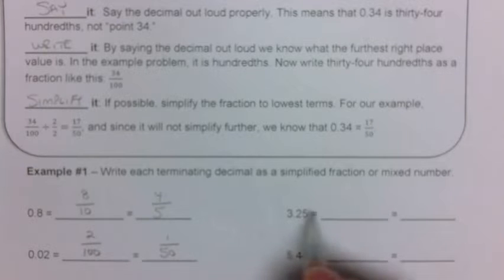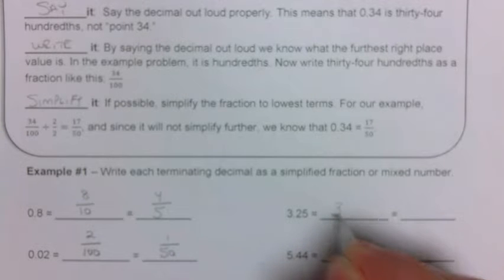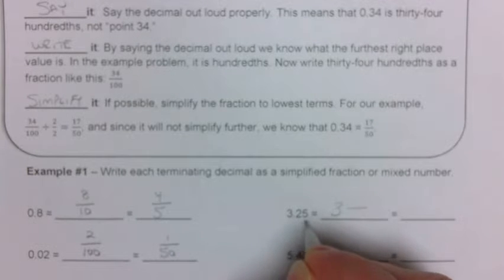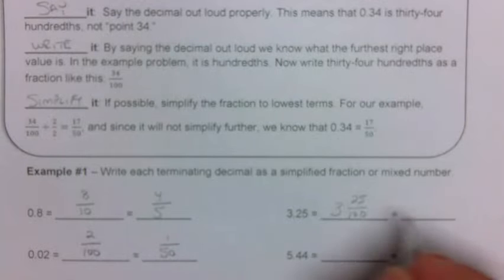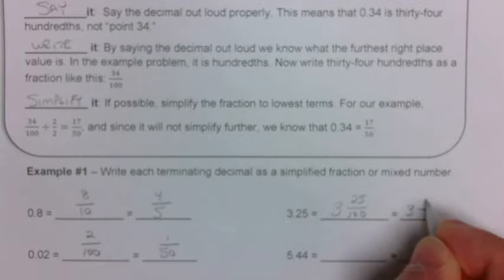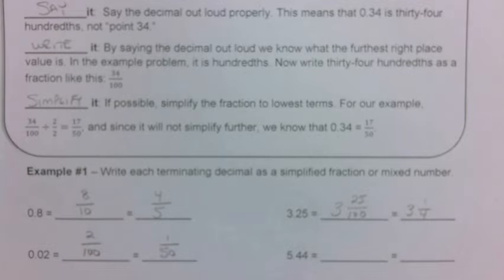In our next decimal, 3 and 25 hundredths. So this is going to be a mixed number where the whole number is 3, and then 25 hundredths, 25 over 100. Now when I simplify this, I'm still going to have 3 as my whole part, and then 25 100ths. They're both divisible by 25, which creates the fraction 1/4. 3 and 1/4. Or if you change that to just a fraction, this is going to be the same as 13 fourths.